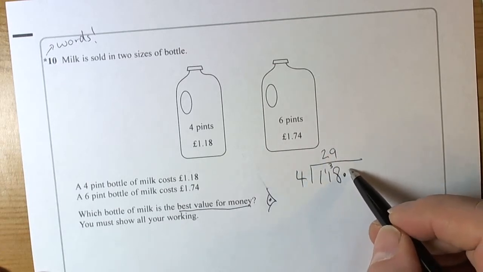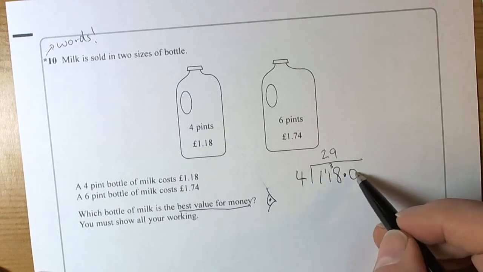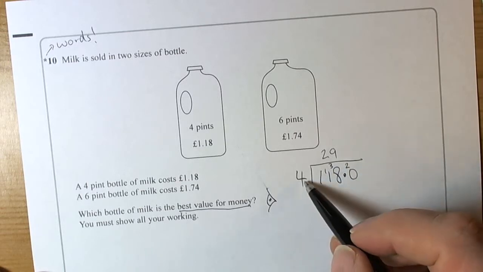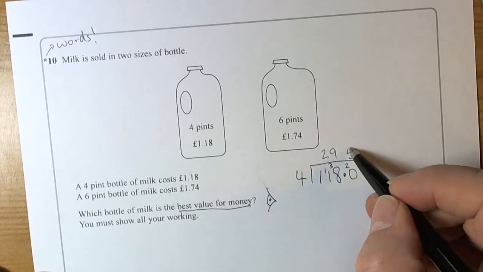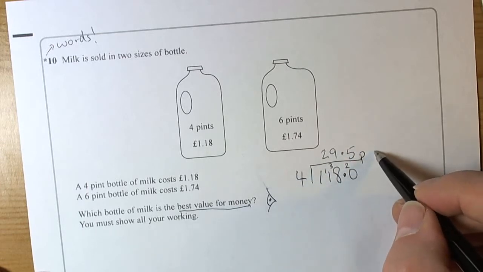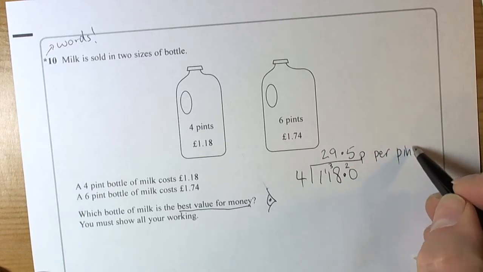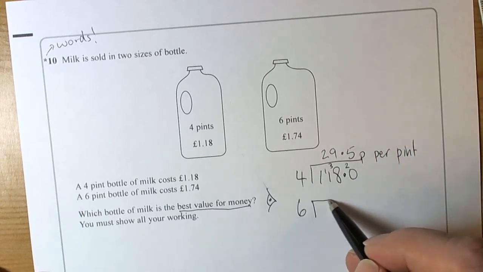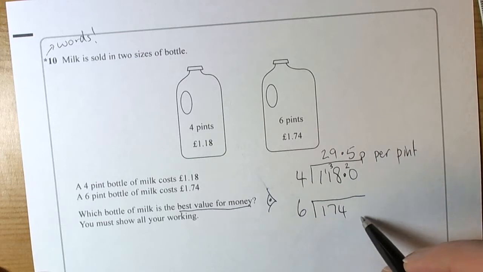So decimal point, put a 0 on, which doesn't change the value of that, just allows us to then carry on the sum. And 4s into 20 is 5. So we added a decimal point, so we do that. So that's 29.5p per pint. And then we can do 6 into 174 pence. Again, add 0 on just in case we need it.